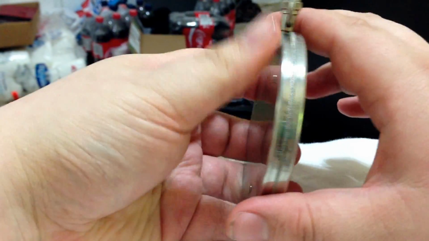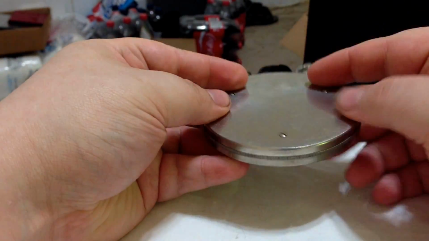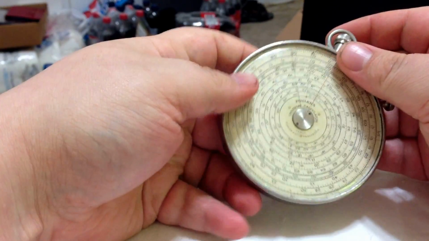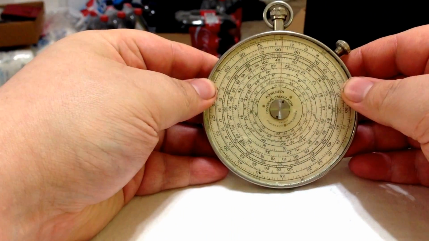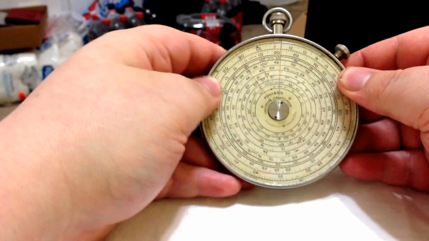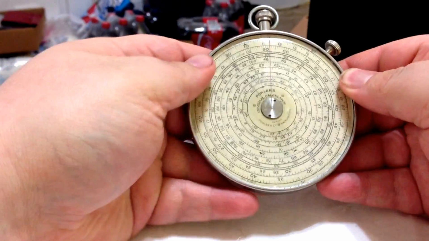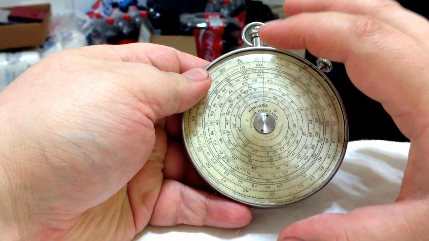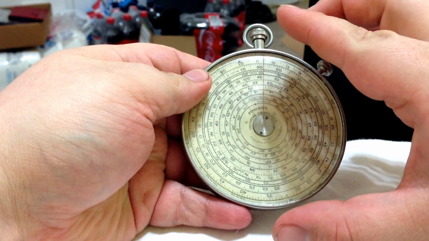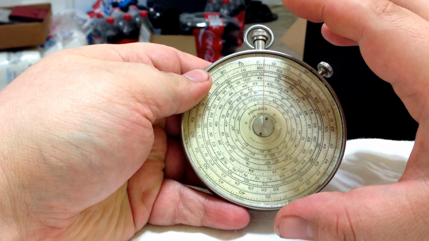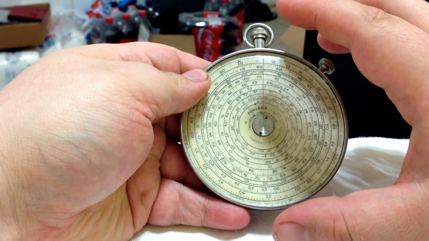So this one in particular is a very neat little slide rule that I managed to pick up on eBay. It's called Fowler's Universal Calculator. And this is in the style of slide rule that is called a pocket watch style.